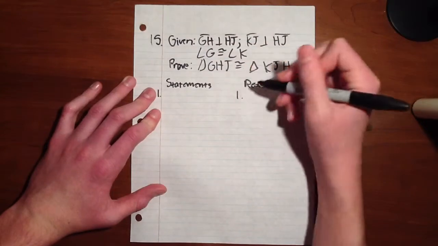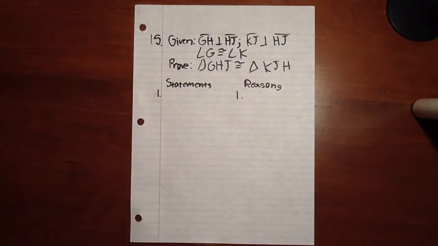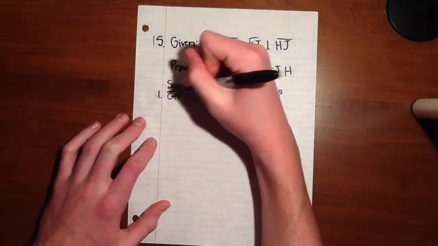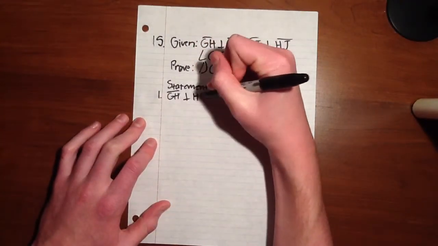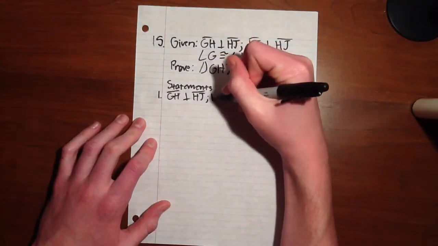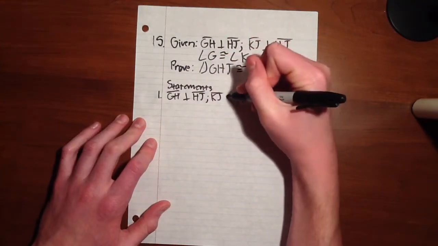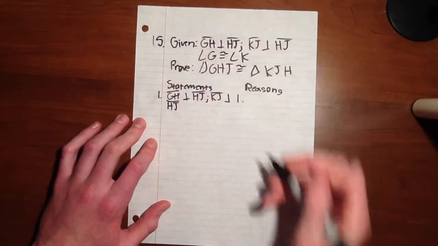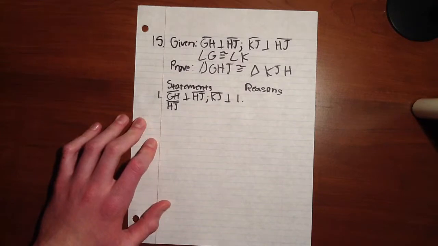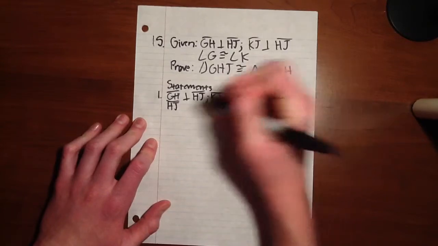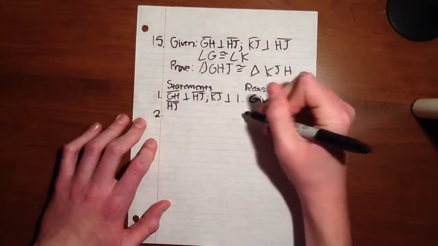Now we will prove. Number 1. Start by writing segment GH is perpendicular to segment HJ. Also, segment KJ is perpendicular to segment HJ. The reason is simple. It's given. Number 2.